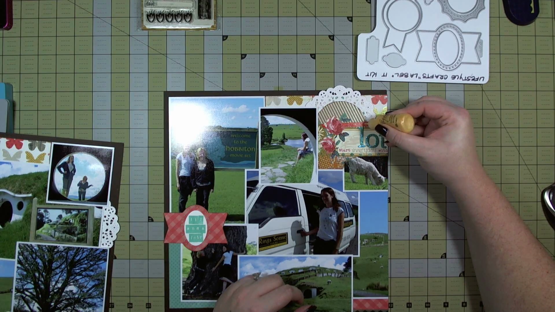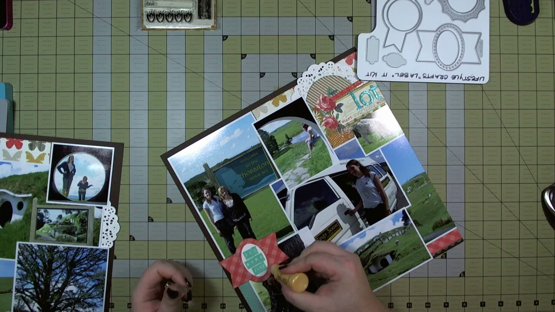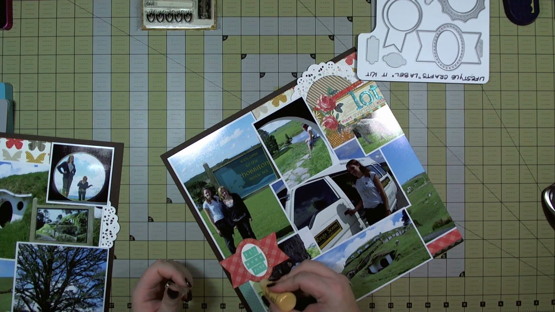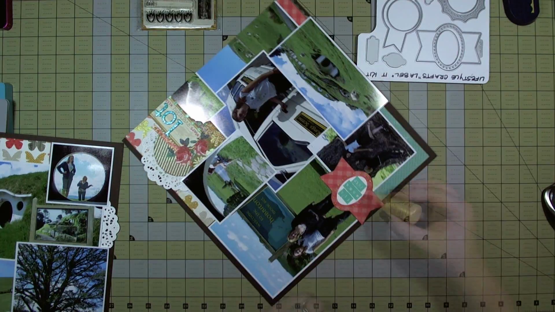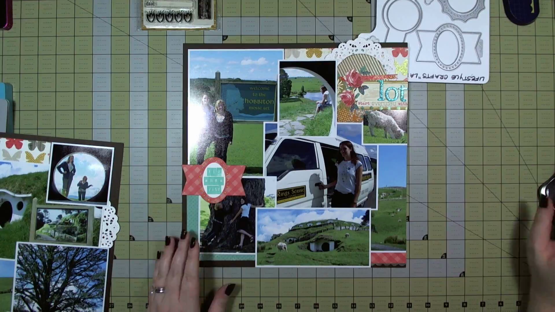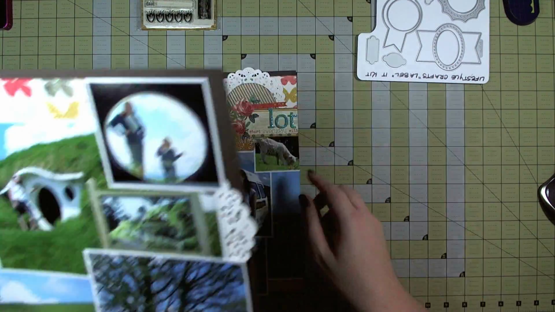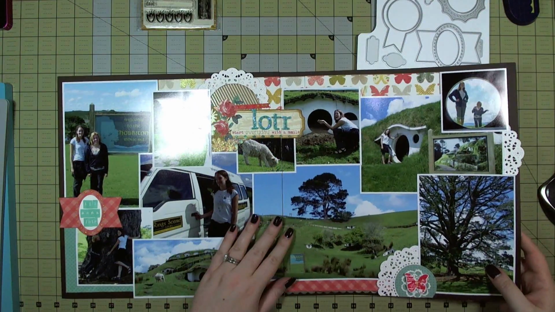So I'm going to accent this little banner from that main element, and then I'm going to go around every other hole in that label with the Buttercup as well. So I'm just kind of showing it to you, how it looks, where those Liquid Pearls ended up. And that finishes off the layout.